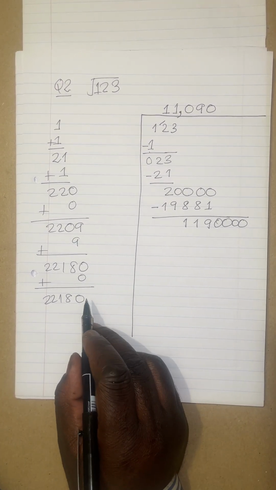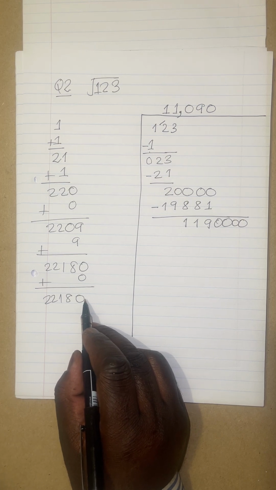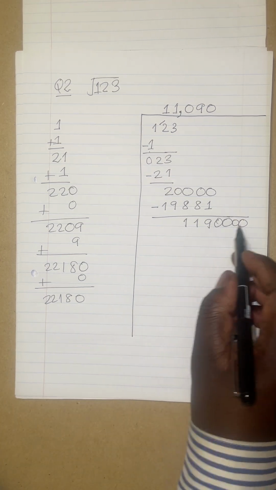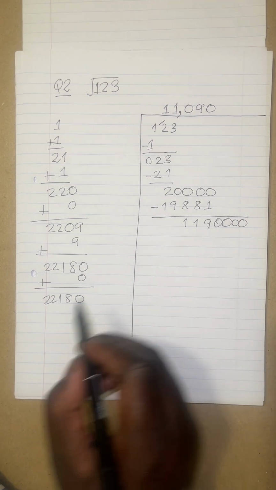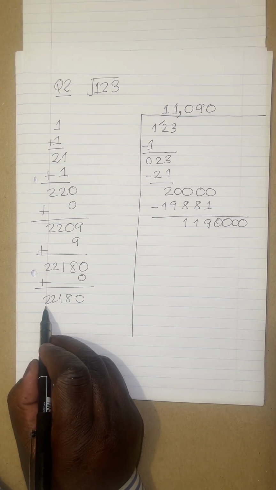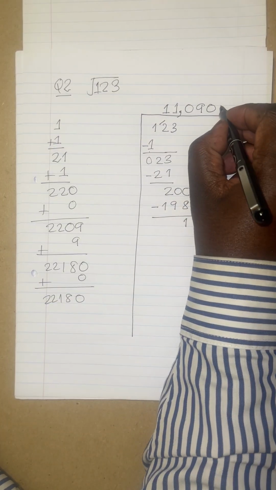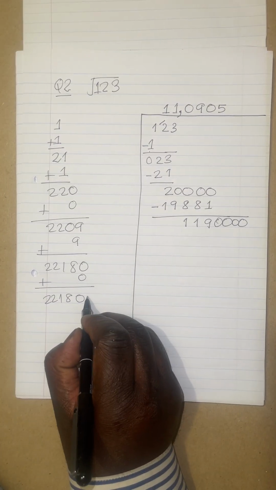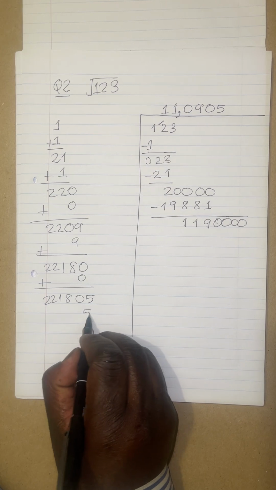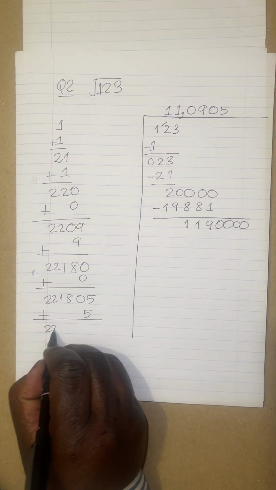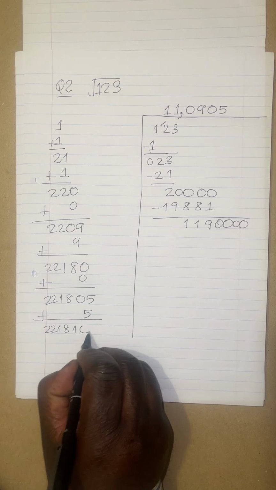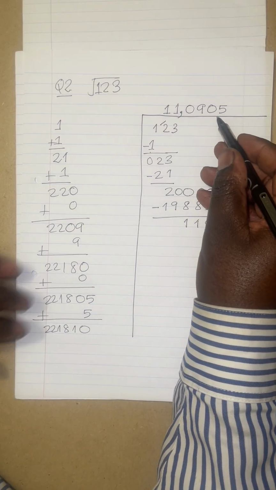Now I must look for a number. If I put it here and I multiply that number by the number I produce, it should give me this 1,190,000 or something very close to that number. Well, if you agree with me, looking at the 11 there and the 2 there, 5 will work because 5 times 2 is 10, close enough to 11. I think 5 will work. Let's try. And then remember, the procedure requires that we must add before we multiply or after multiplying, it doesn't matter. 22,180, that's 10. Now 5 times the top number.